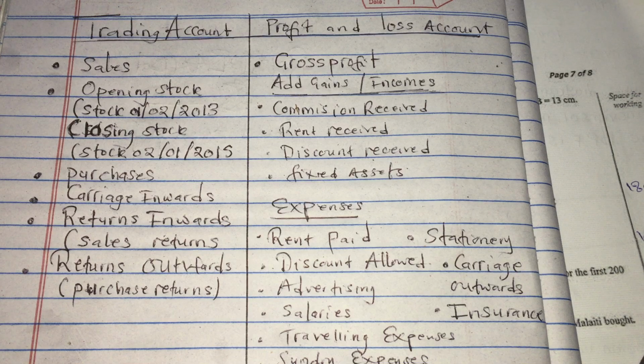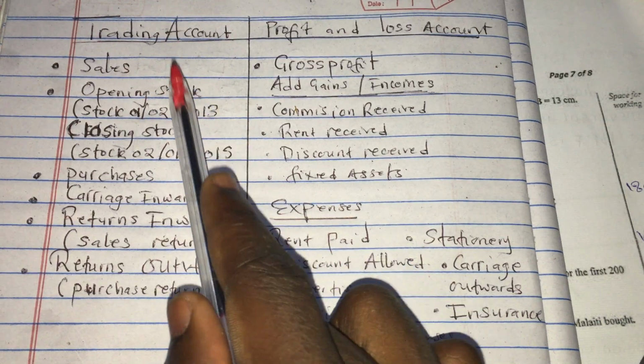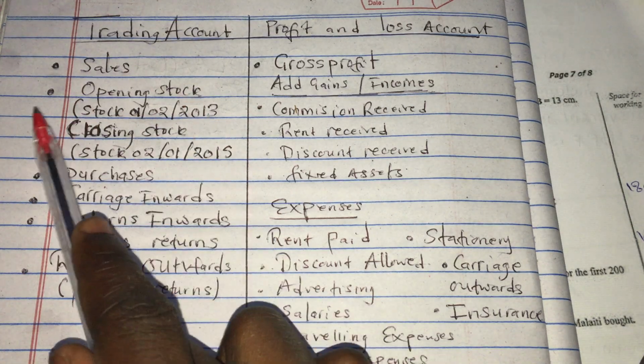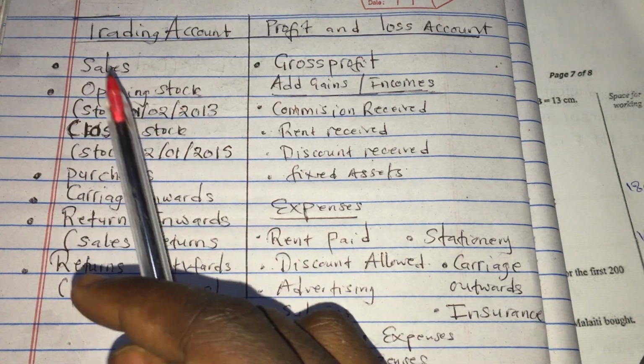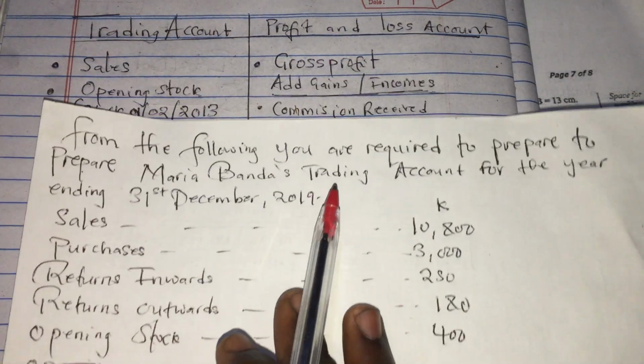All right. So now we do have the trading account. Before you prepare the trading profit and loss account, you must first know how to prepare the trading account. So the equation would come like this.